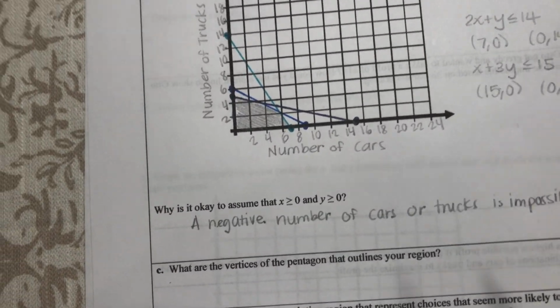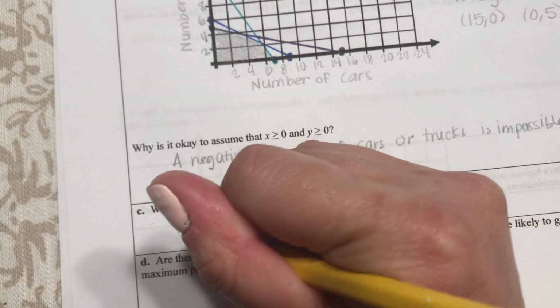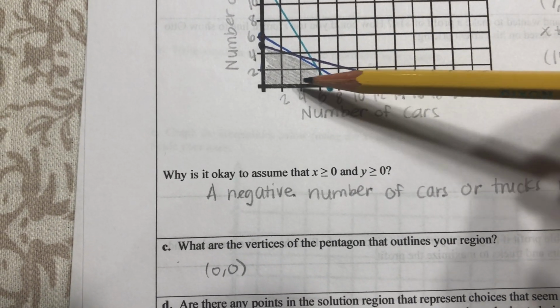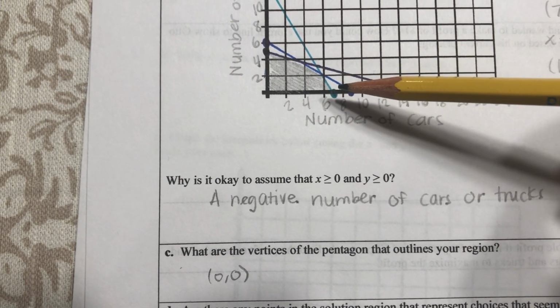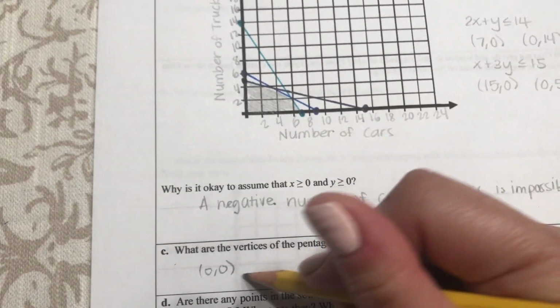It looks like one corner is 0, 0. Another corner is 0, 5.